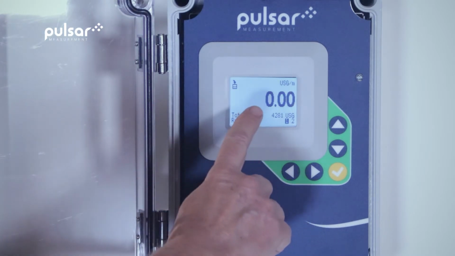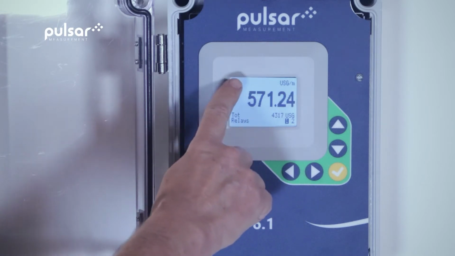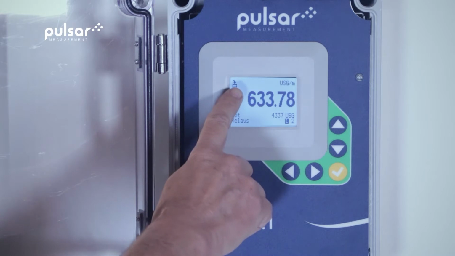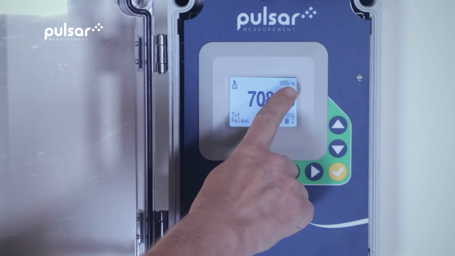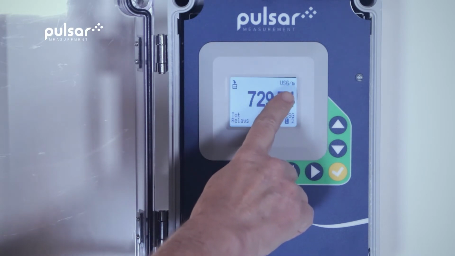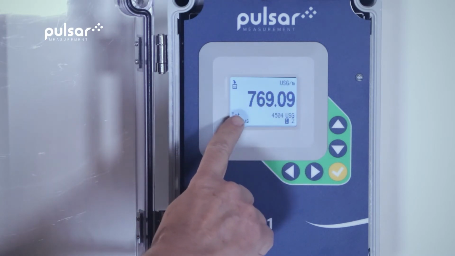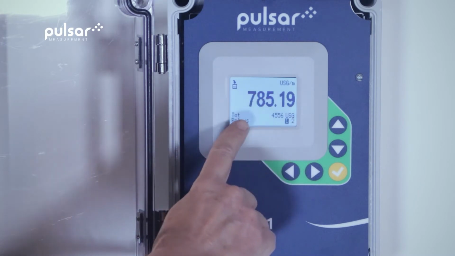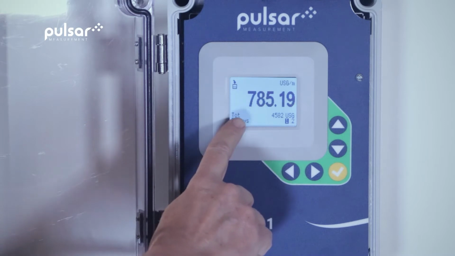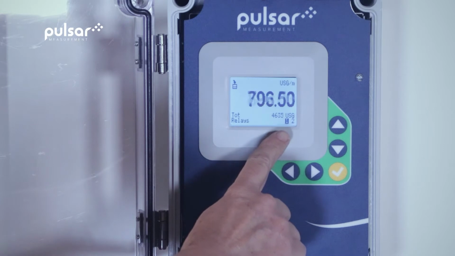The large number that you see in the middle is the current flow rate. As we move to the upper left, this tells you whether or not you are data logging. The engineering units are shown in the upper right. In this case, we are measuring US gallons per minute. As we go to the lower left, we see our totalizer, again in US gallons, and below that, any relays that would be active. In this case, relay 1 is an active relay.